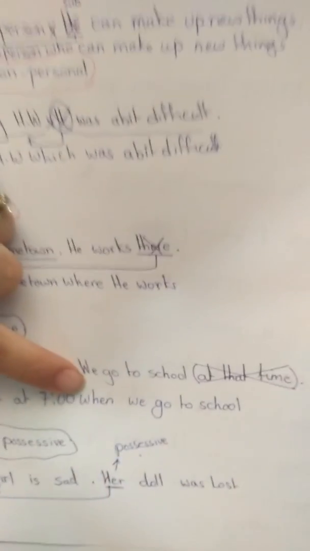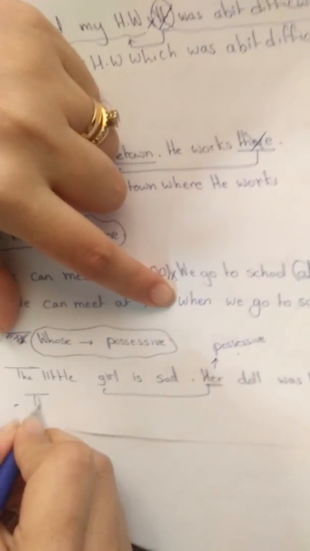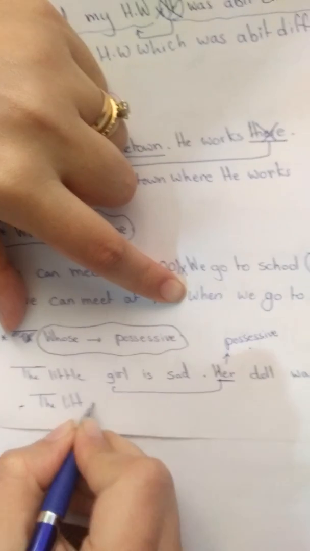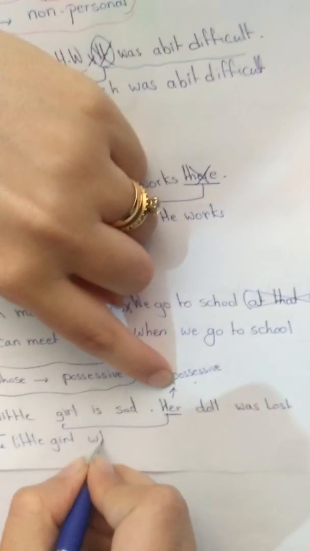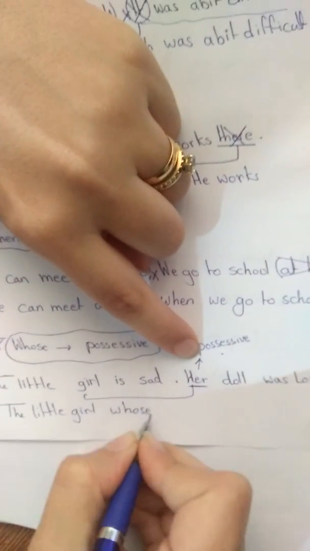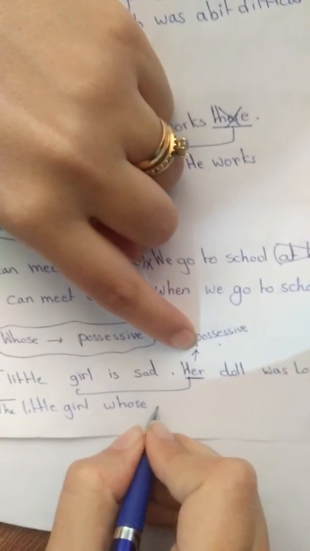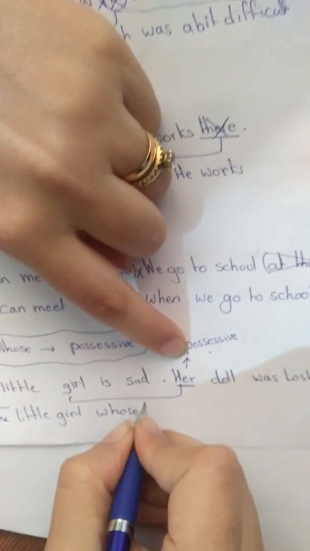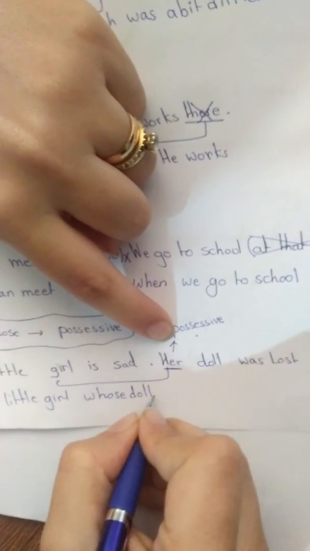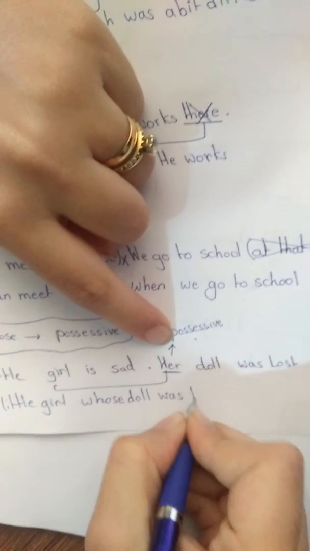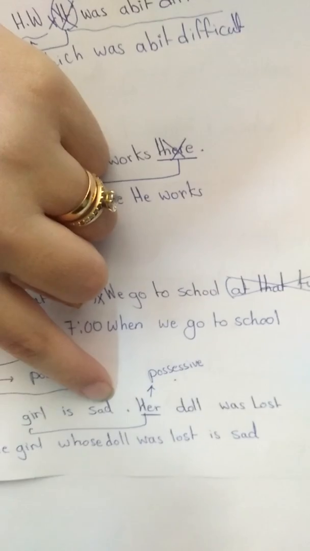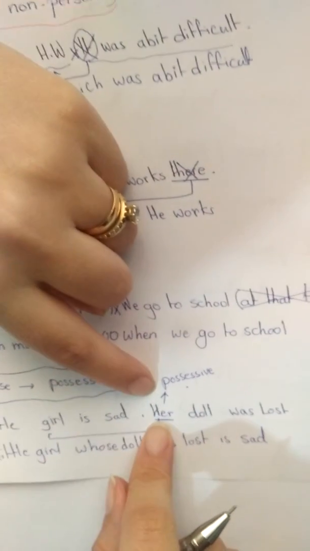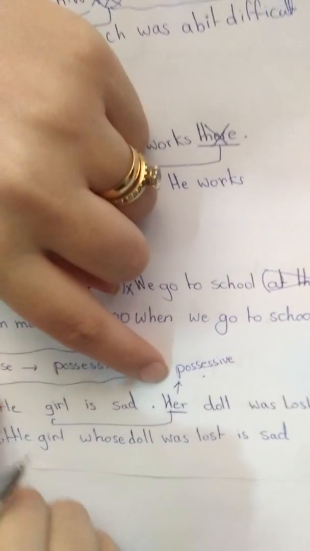The little girl whose doll was lost is sad.